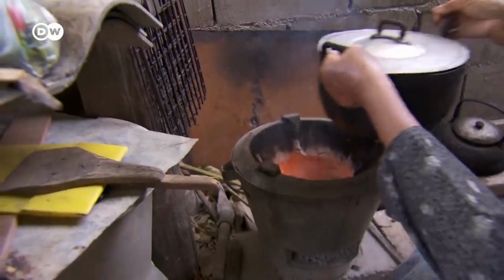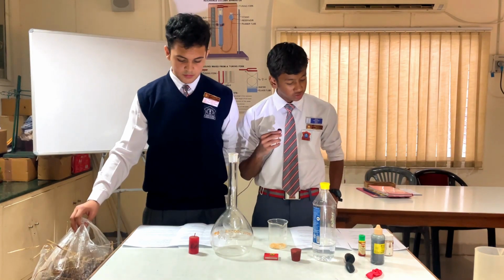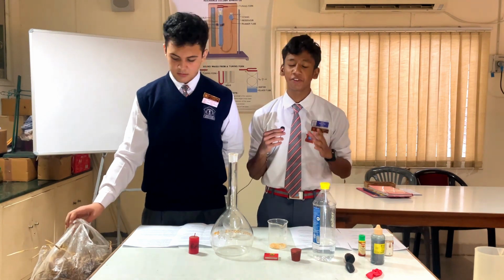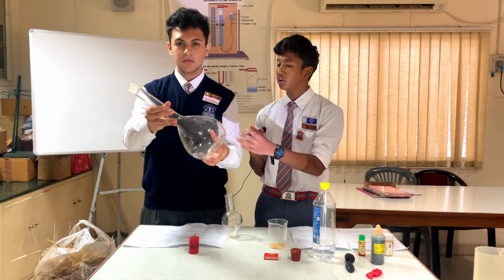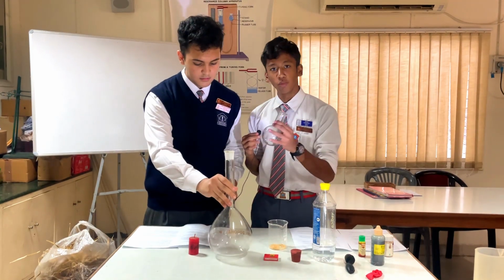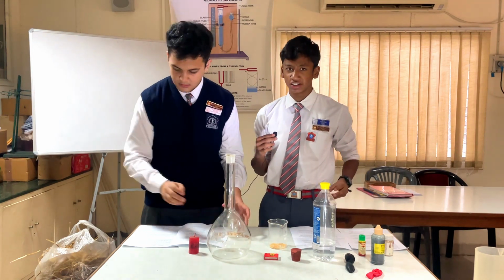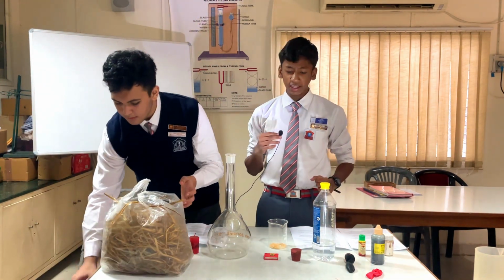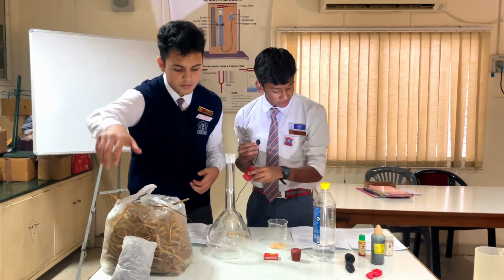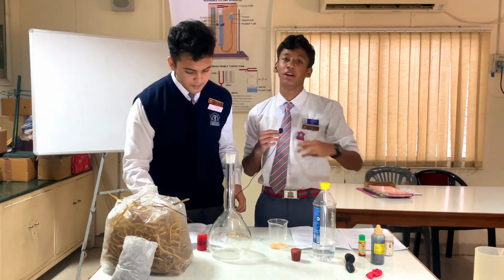Secondly, we are presenting this project because it offers a sustainable source of energy. To illustrate this concept, we have used specific materials. Our containers, as you can see, are a volumetric flask and a round bottom flask, which are designed to hold the agriculture residue and facilitate the production of bioethanol. The heat source we have chosen is a candle, which helps to accelerate the fermentation process.